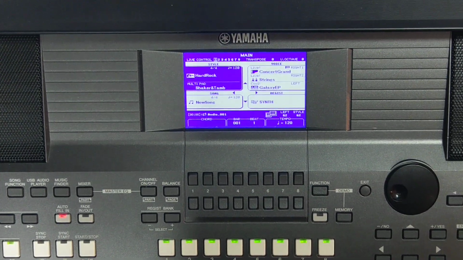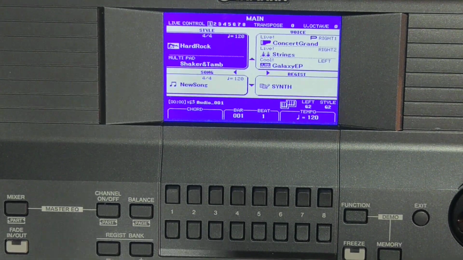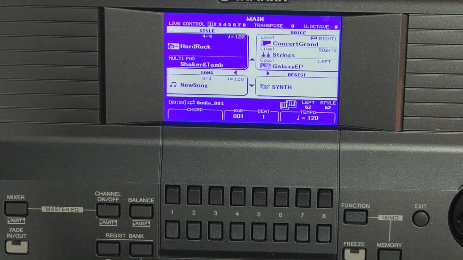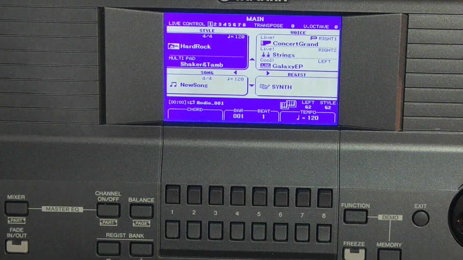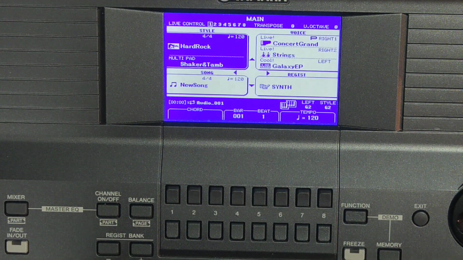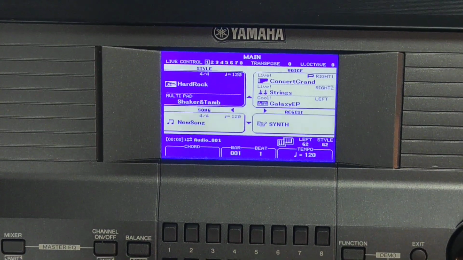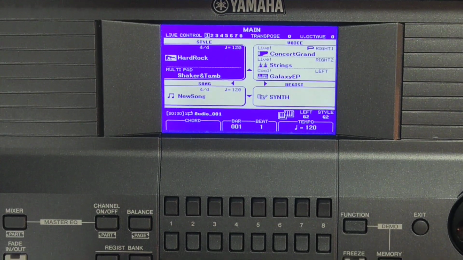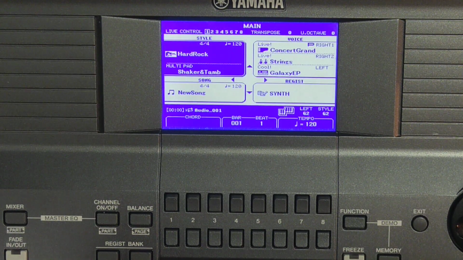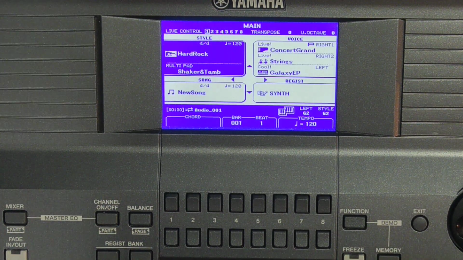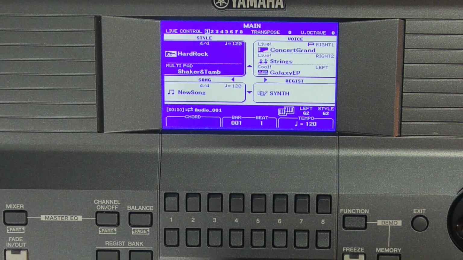So basically, there is a speaker system. Of course, you can make an output and put it to an external speaker system, but the master equalizer, which is here, affects all the sound coming from the Yamaha.